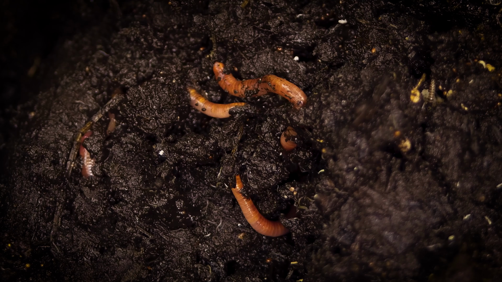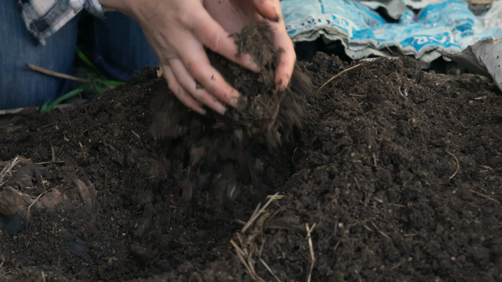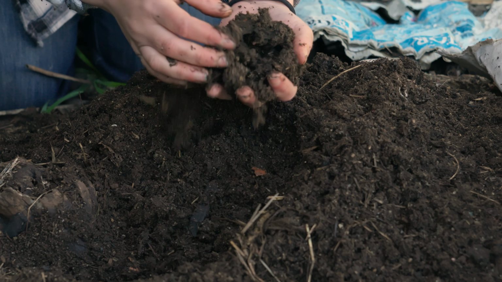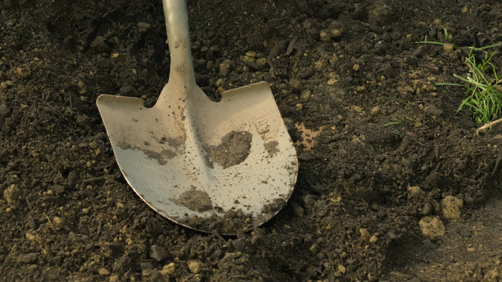Soil is a combination of the mineral components of soil, so the clay, the sand, the silt that make up the base of the soil, and all of the trillions upon trillions of microorganisms and the organic matter that all mix together to make what we call soil. If you don't have all of that biology happening, you don't have soil, you only have dirt.